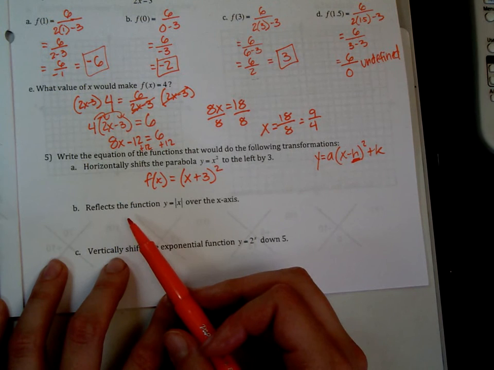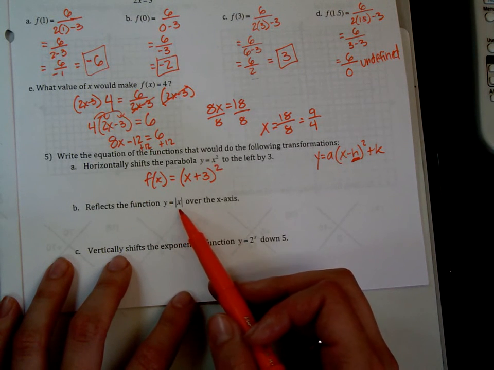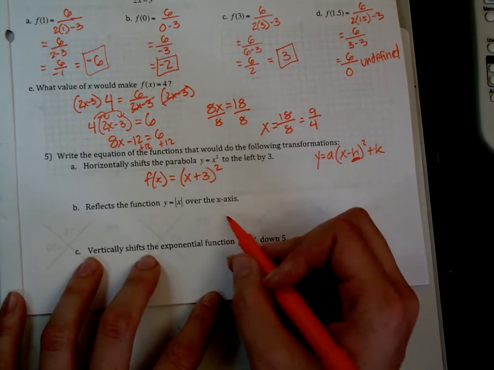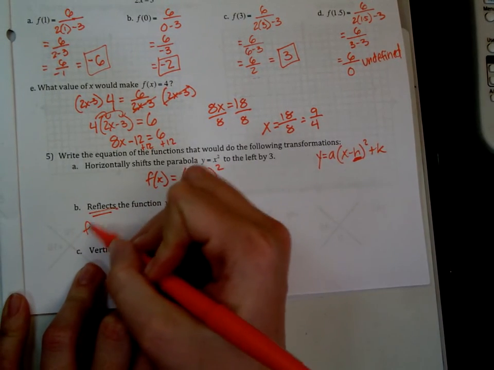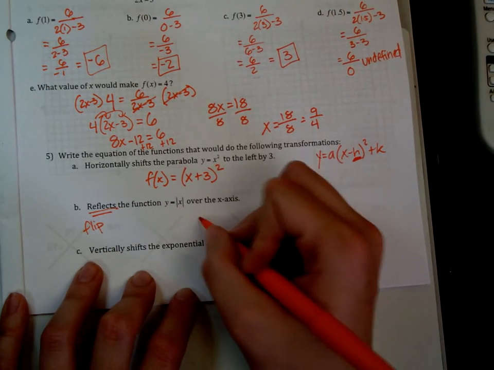To reflect the function y equals the absolute value of x over the x-axis. So reflect means to flip it. So to flip the function upside down, we have to put a negative in front of it.